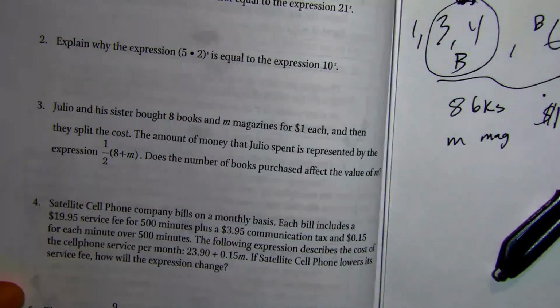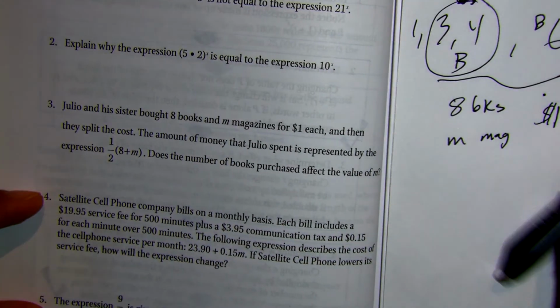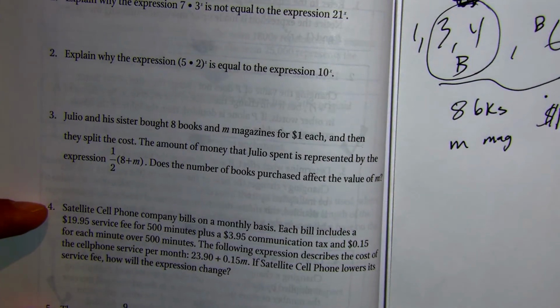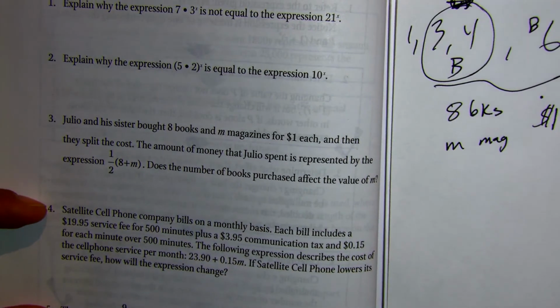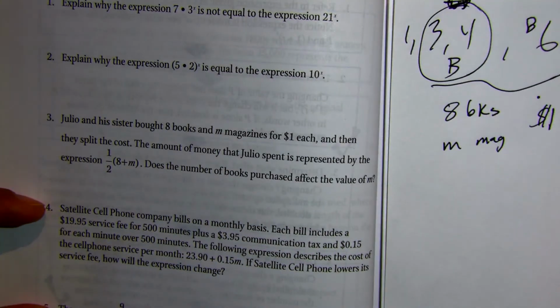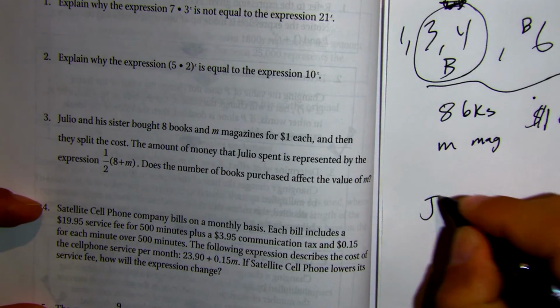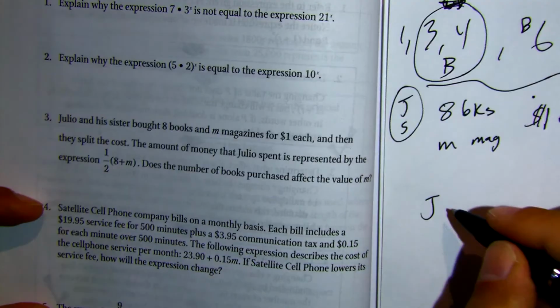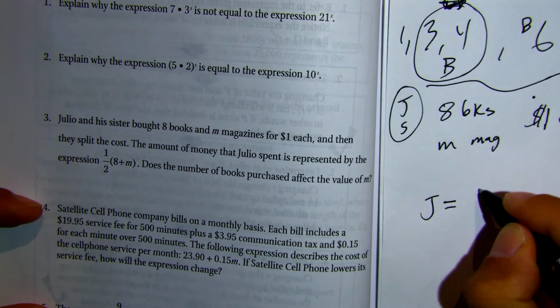So Julio had 1/2 (8 plus M). Okay. Does the number of books purchased affect the value of M? Okay. So let's see if this makes sense. Let's look. 8 books for $1 each. It sounds like that's $8 because they bought 8 books, right?